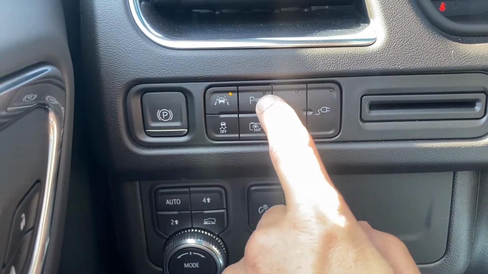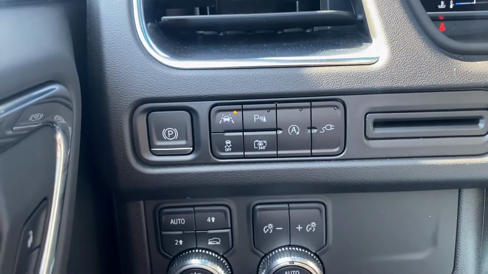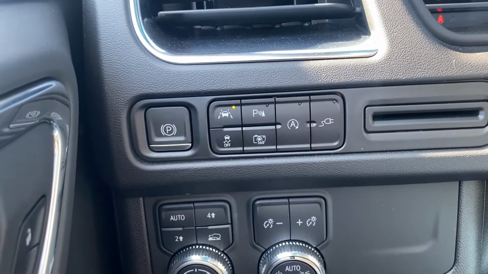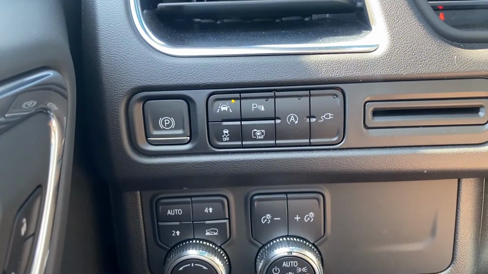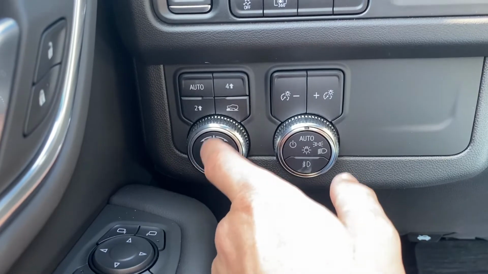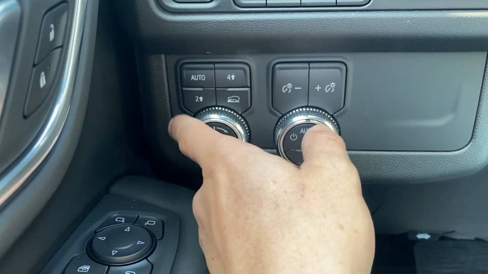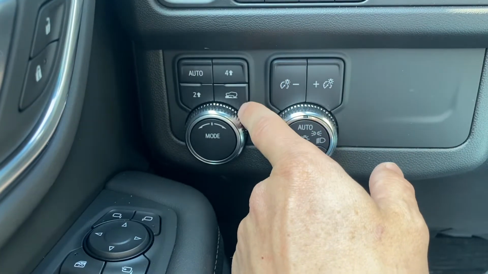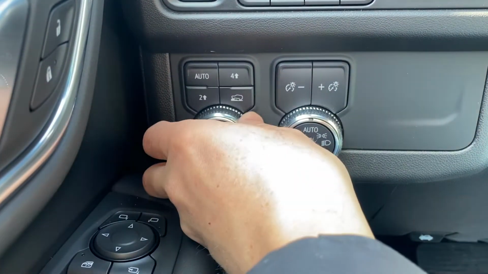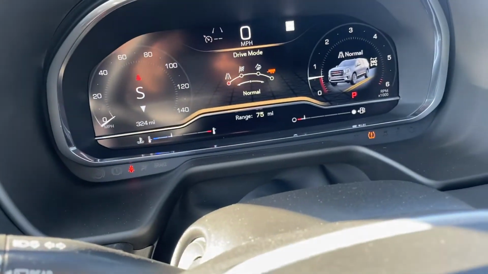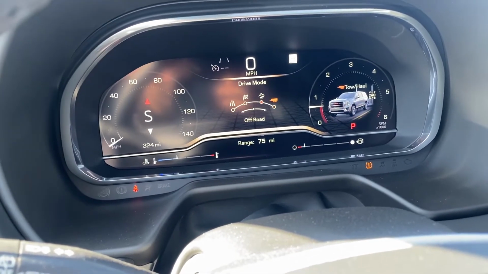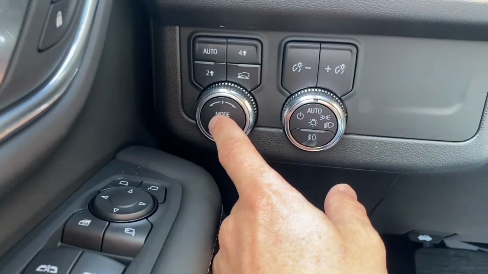Okay, this button right here turns on or off parking assist. Parking assist just helps you when you're parking, obviously, hence the name parking assist, but it turns on and off the sensors to tell you how close you are to vehicles when you're parking. Okay, this right here is your transfer case button. You can leave it on auto, 2-wheel drive high, 4x4 high, or press this button if you're inclining on a hill. And then you can also just switch between drive modes, normal, sport, off-road, or tow haul. So that's what this knob does right here.